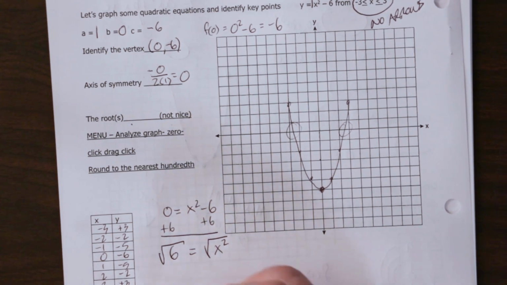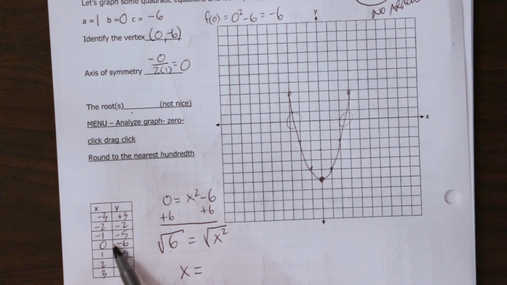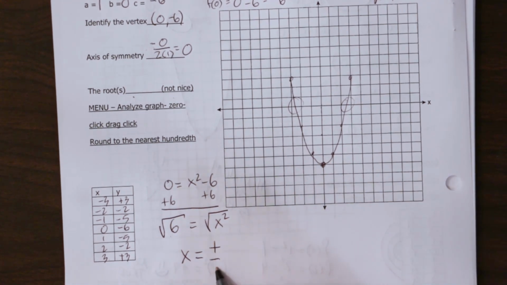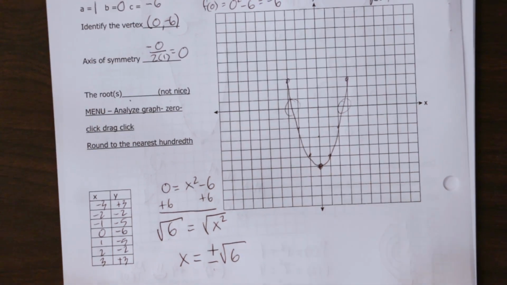Okay, so now you're going to get x is equal to, now when you do a square root, it can be positive or negative. Remember how we did this? We said that negative 3 squared was positive 9 and positive 3 squared was positive 9. Well, same thing here. So you have to do plus or minus. It's going to be super important in this unit that you remember plus and minus when you do your square roots. 6.